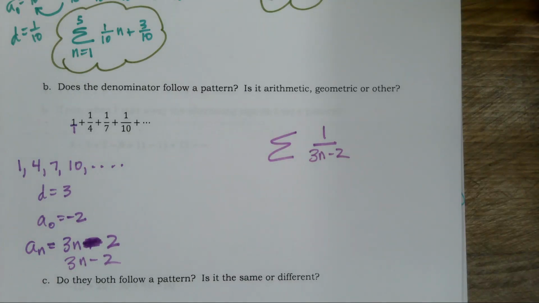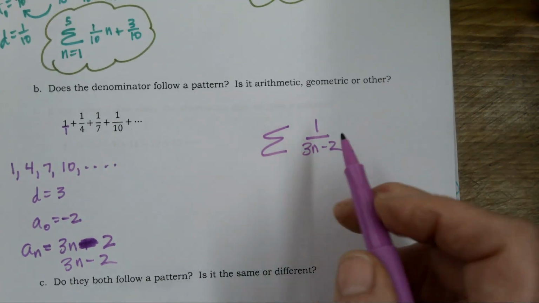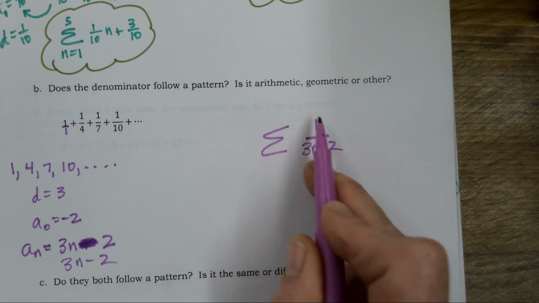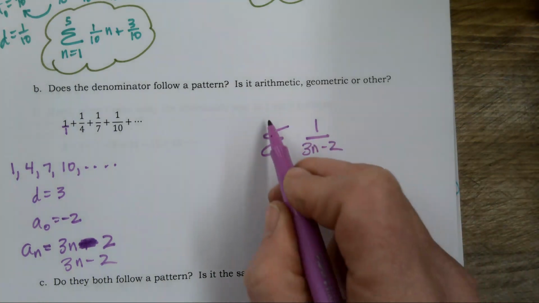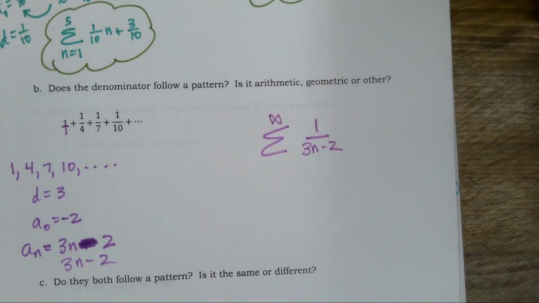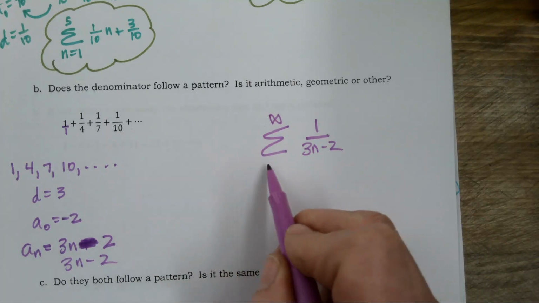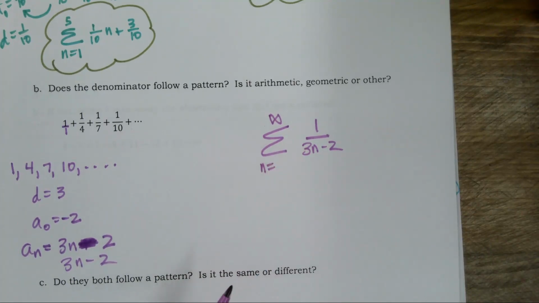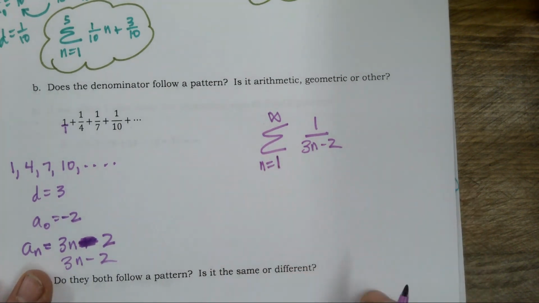Sometimes when you're trying to find the pattern, you may need to separate the top from the bottom to see if you can come up with a pattern, each of those individually. I need to figure out where I start and where I end here. Well, the ending's very easy. It's infinity. The start, because I chose to use the arithmetic form, will be at 1.